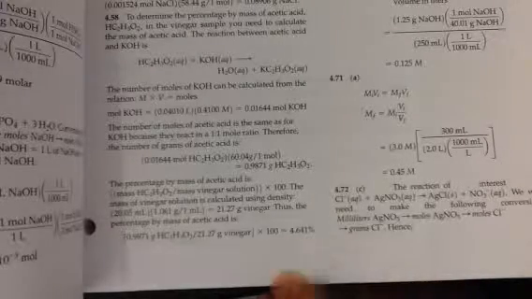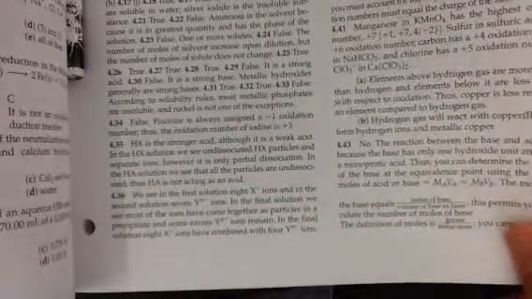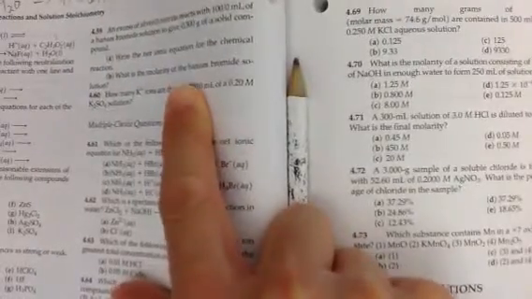59 is the next one. If we look at 59, we have excess silver nitrate reacts with 100 milliliters of barium bromide solution.